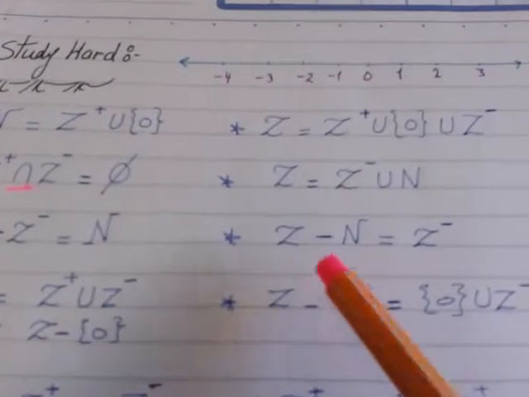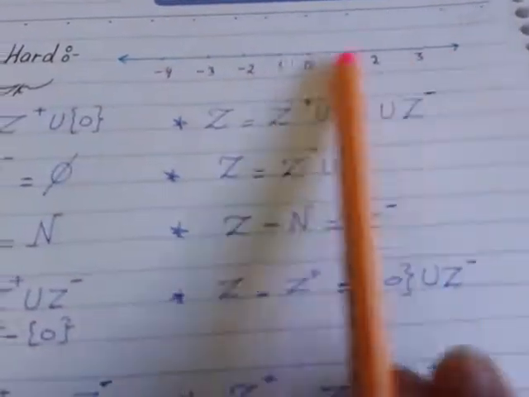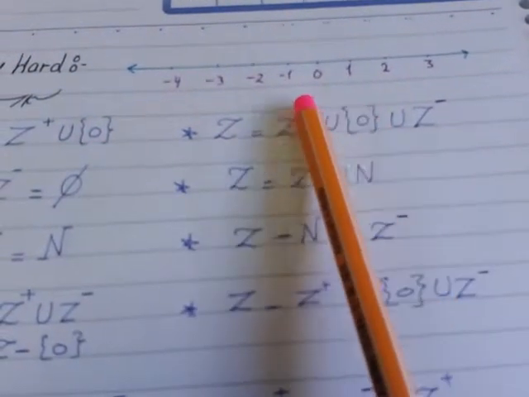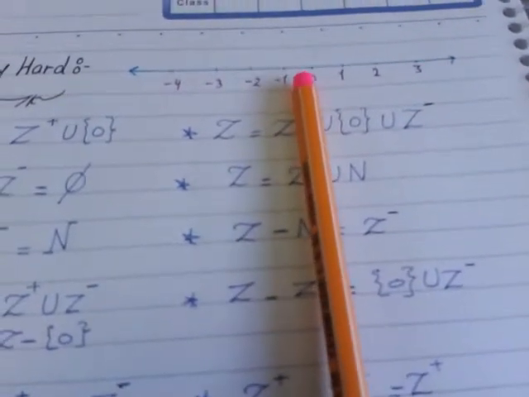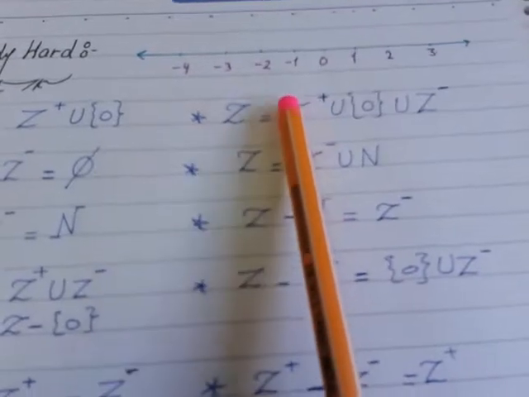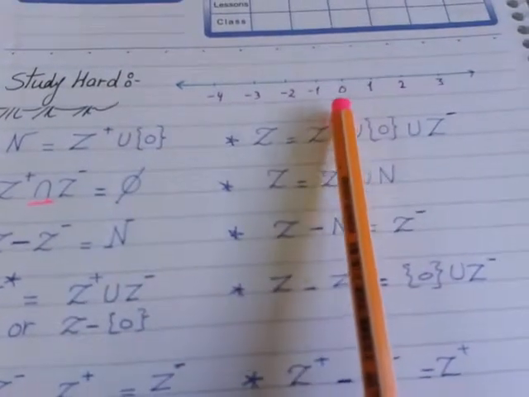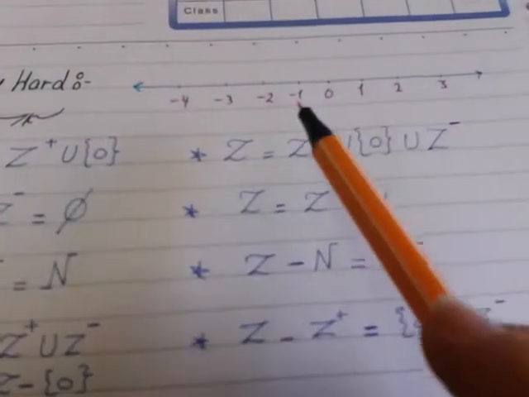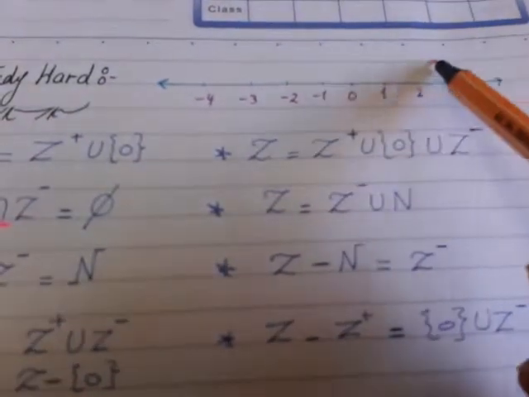Okay. On the number line of Z, the negative part, Z negative, starts from negative 1 and continues in this direction, union N. Where is N? N starts from here. All of these numbers form the set called N.